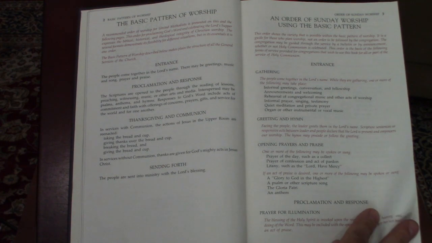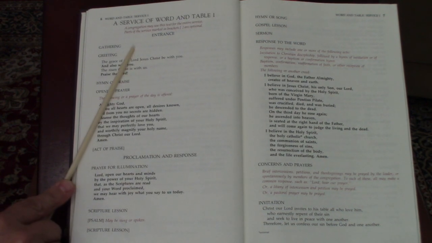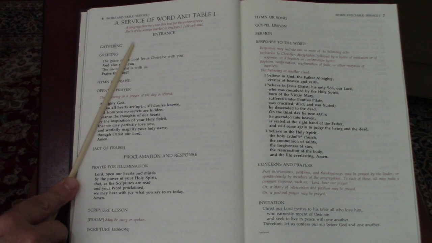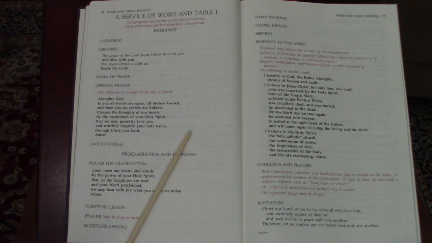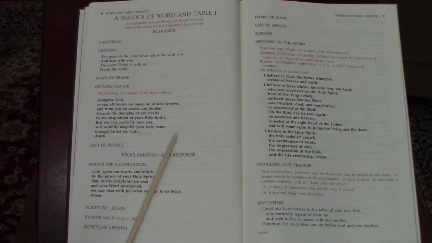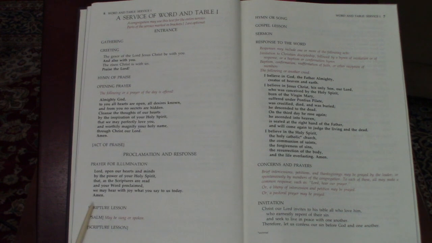So what are the other worship services, 1 through 4? What are the differences? And why are there 4? So we go first to page 6, Service of Worship in Table 1. This gives more detail than the previous fleshed out basic version. This service is easy to follow because it includes all the elements and is very close to the Anglican worship pattern of the Methodist heritage.